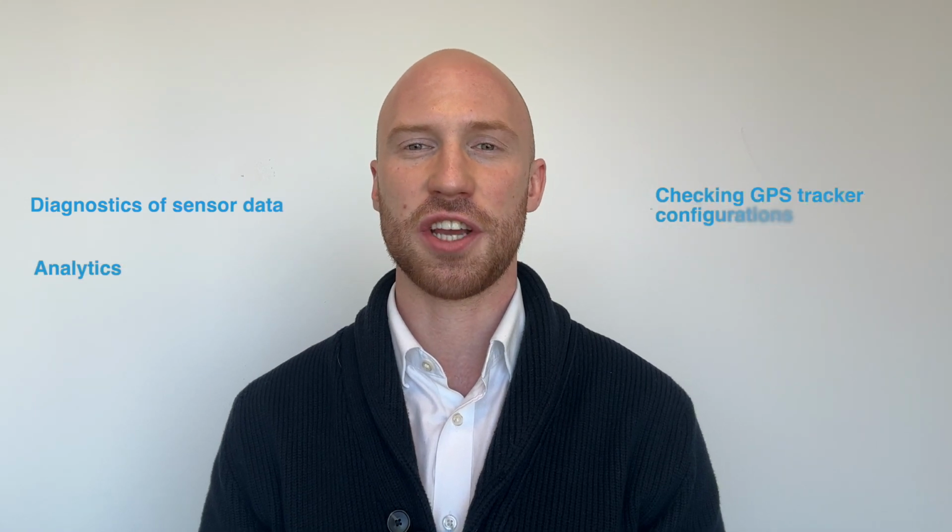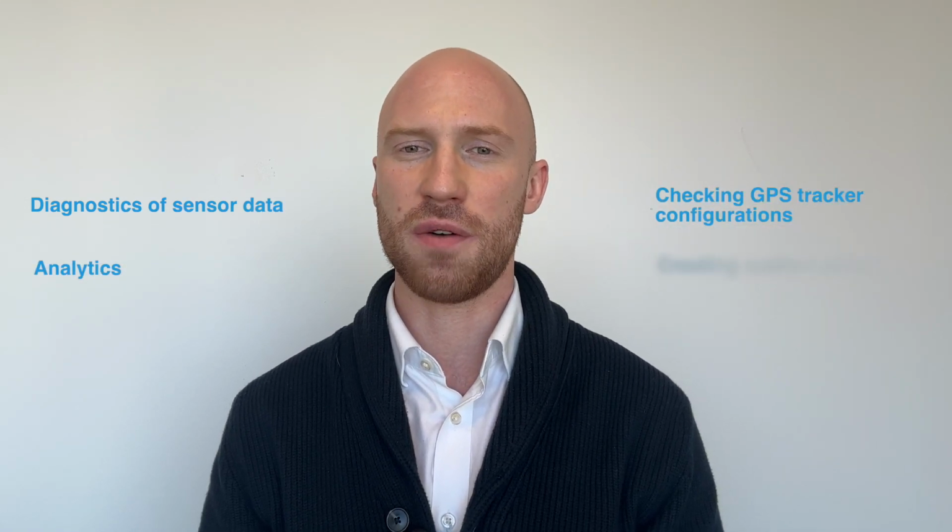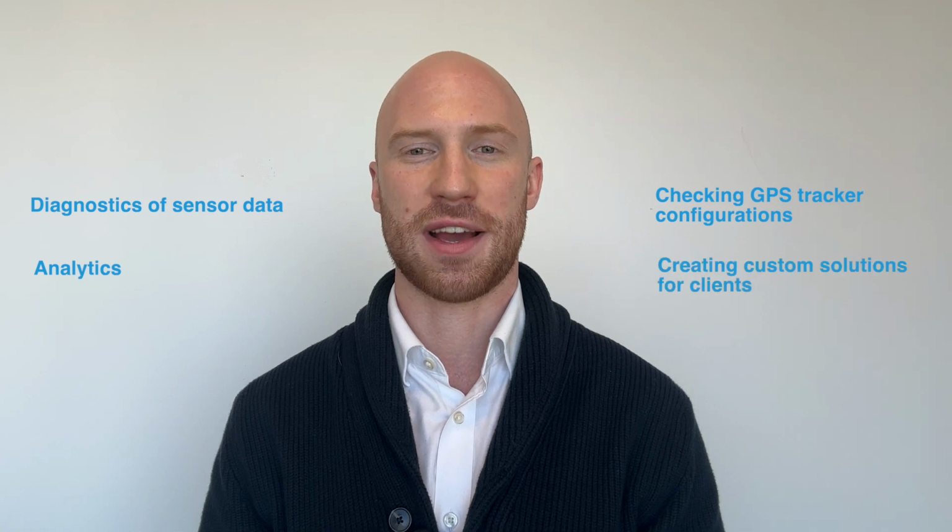The Raw Data Export is a versatile tool, whether it's for diagnostics of sensor data, analytics, checking GPS tracker configuration, or creating custom solutions for clients. So, let's have a closer look at the Raw Data Export tool.